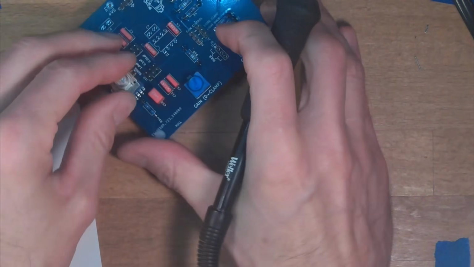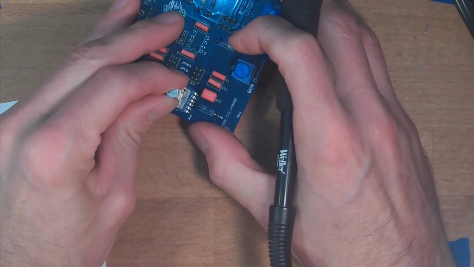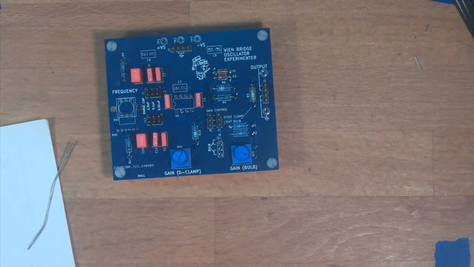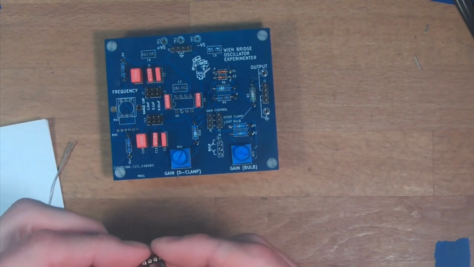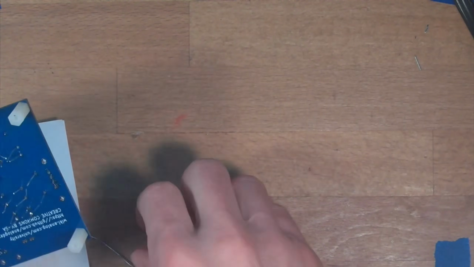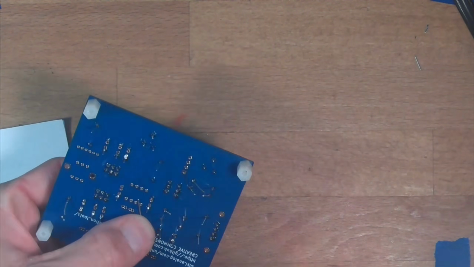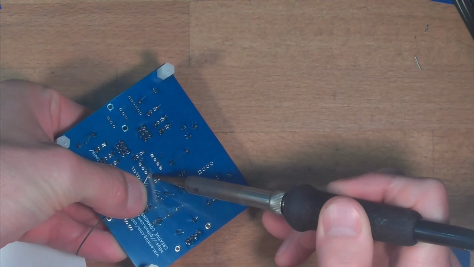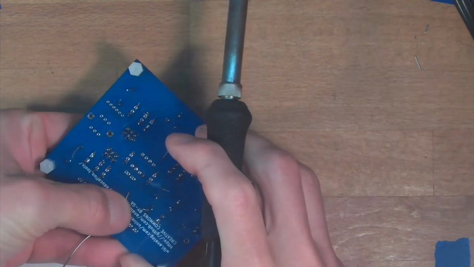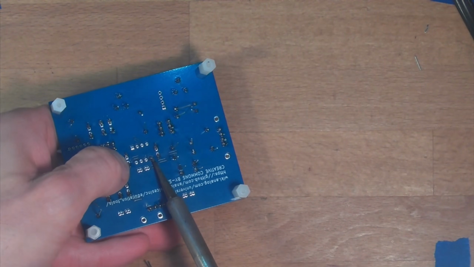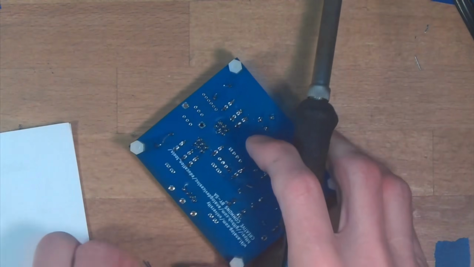Let's see, that's the tallest component on our board, so I'm going to put this one in last. I lied. Okay, so next up is our socket for our op amp here, and again, using a little trick, I'm going to hold it with one hand and solder one pin. Okay, great. And then same trick, we're going to press and push. Don't burn your finger on the other side.